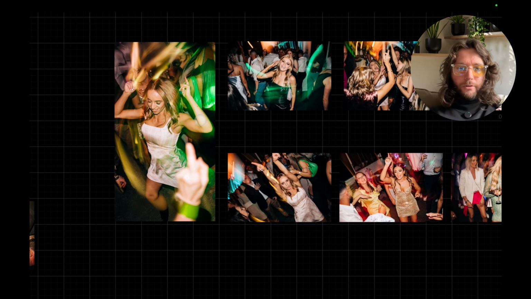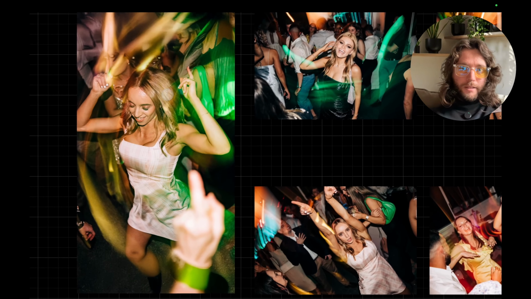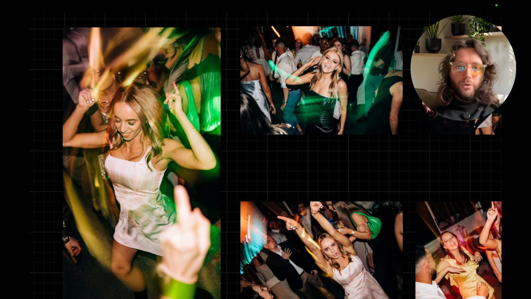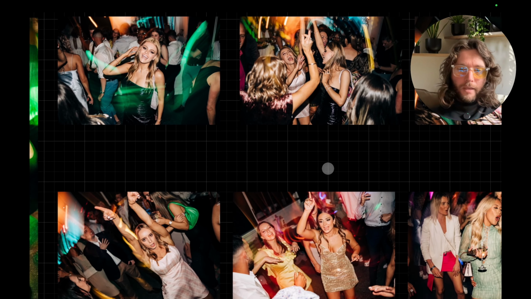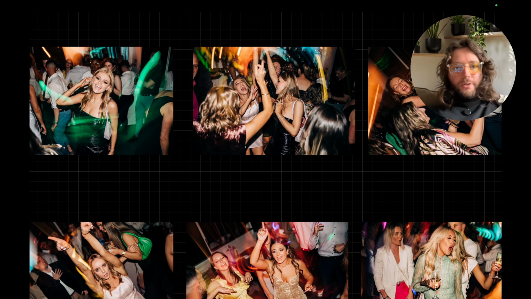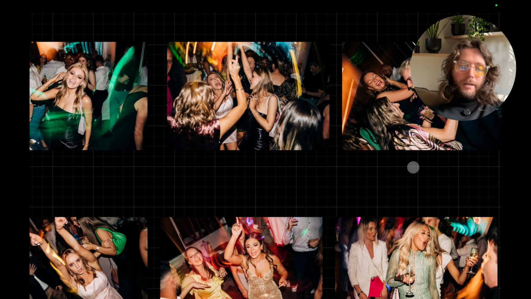Direct on-camera front-facing flash. These are groovy drunk dance photos, and we are pointing the flash towards them, as you can see. We are flattening the faces ever so slightly because of the angle of the light. Now, we can capture these groovy drunk dance photos in a different manner, and that is through bouncing the light.